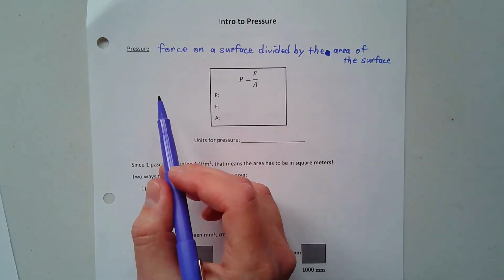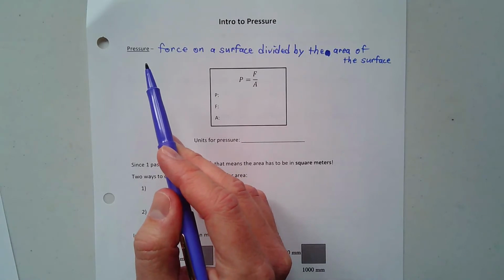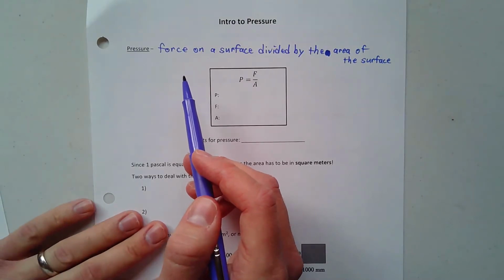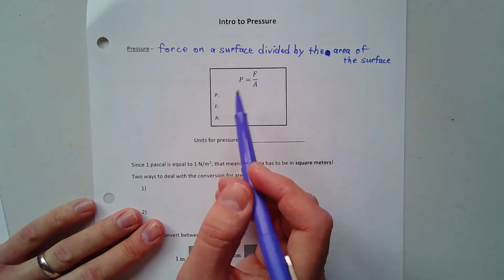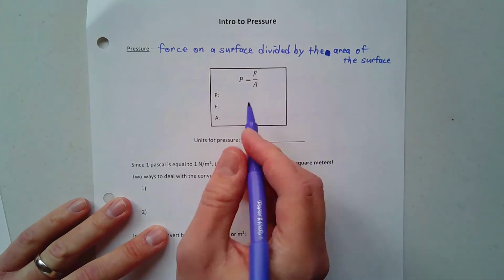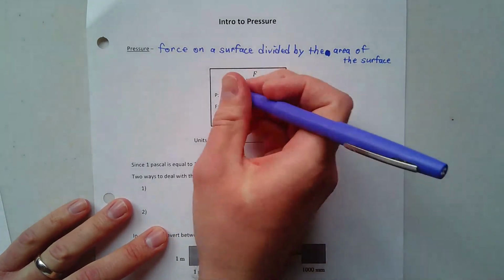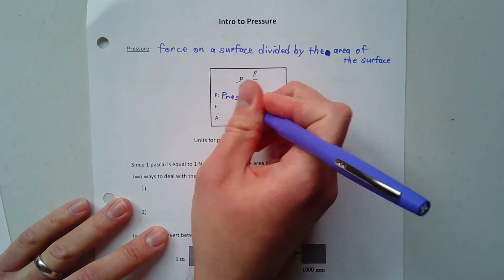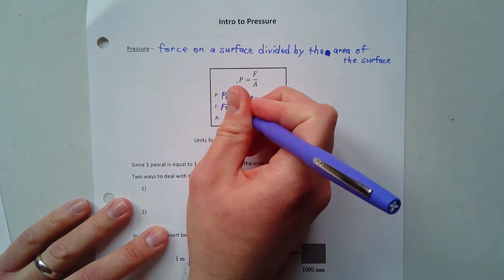And so the definition that we get for what pressure means comes directly from the mathematical relationship. It's the force that's acting on that surface divided by the area of the surface across which it acts. So in our equation then it's just P for pressure equals F for force divided by A for area.